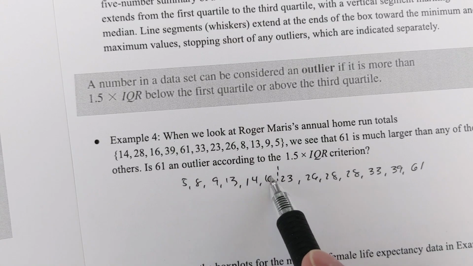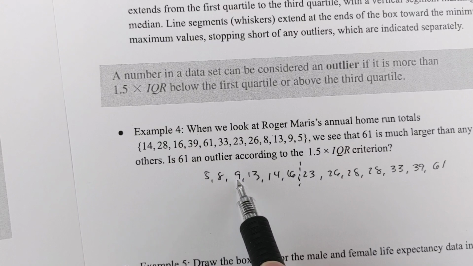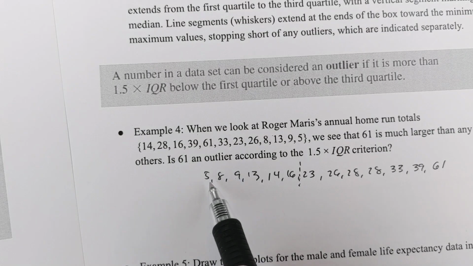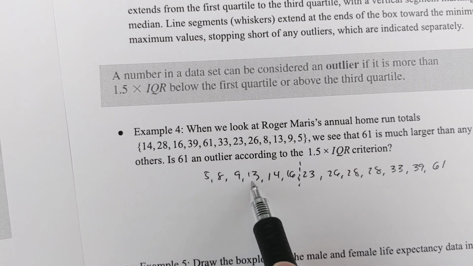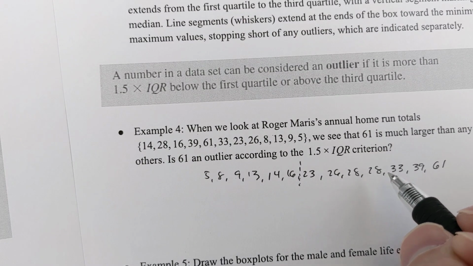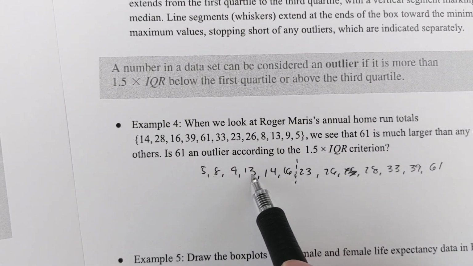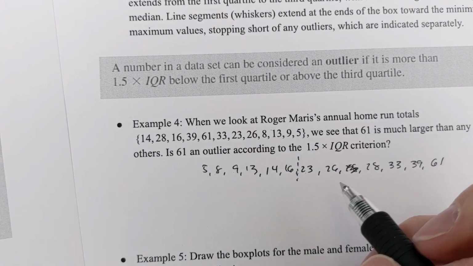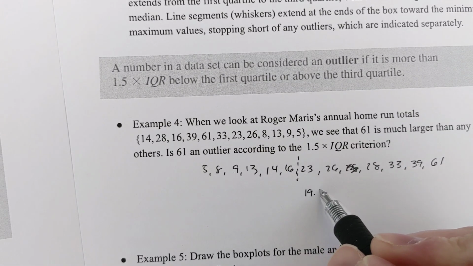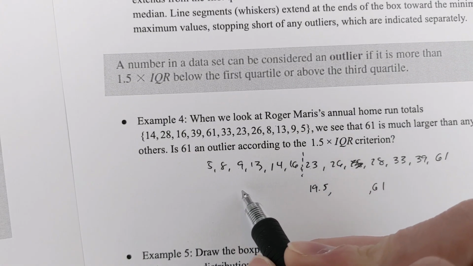1, 2, 3, 4, 5, 6. 1, 2, 3, 4, 5. I missed a number somewhere. 5, 8, 9, 13, 14, 16, 23, 26. No, I did 28 twice. Silly me. That guy shouldn't be there. So 1, 2, 3, 4, 5, 6, and 1, 2, 3, 4, 5, 6. So the median here was 19.5. The maximum is 61. The minimum is 5.